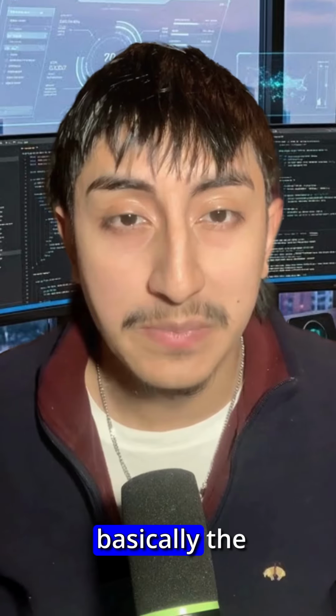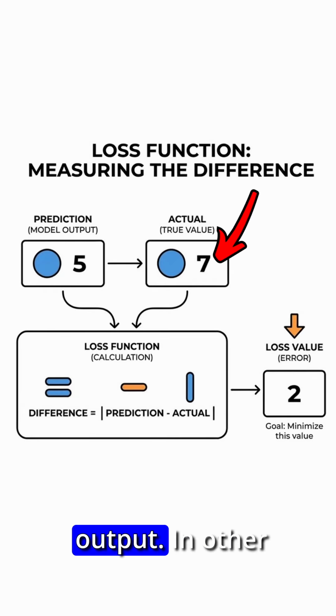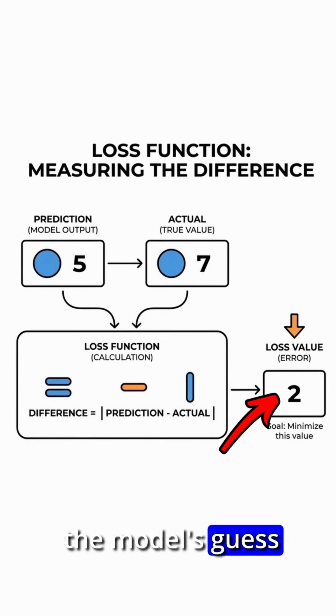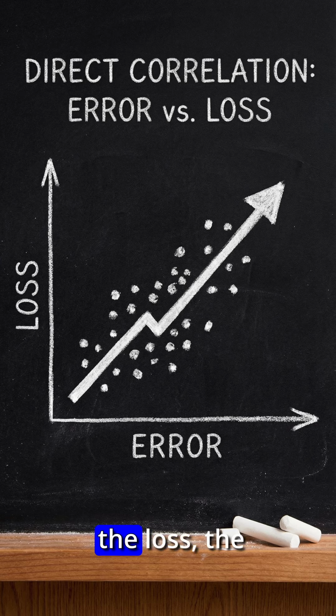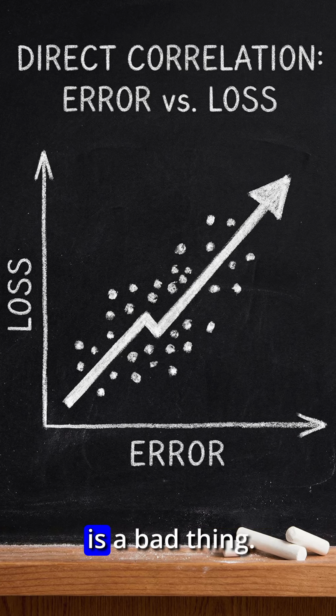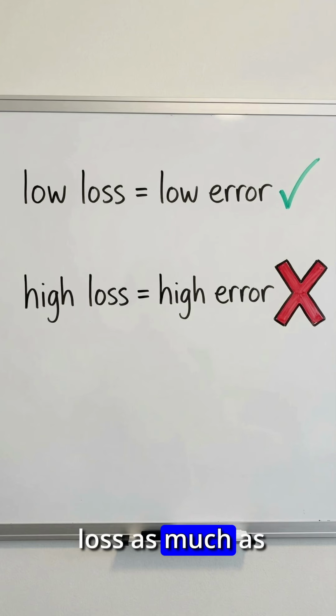Loss function is basically the difference between a model's predicted output versus the actual output. In other words, how wrong the model's guess is. I like to think of loss being synonymous with the word error. The higher the loss, the higher the error, which obviously is a bad thing. When training a model, we essentially want to minimize this loss as much as possible.